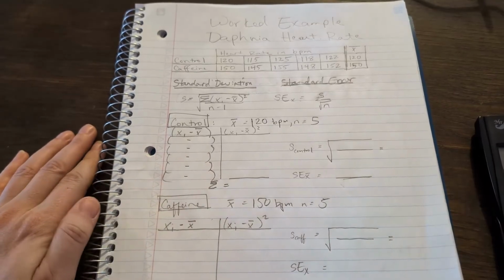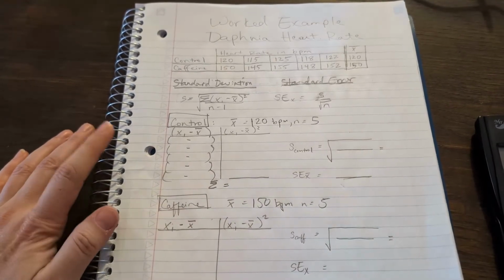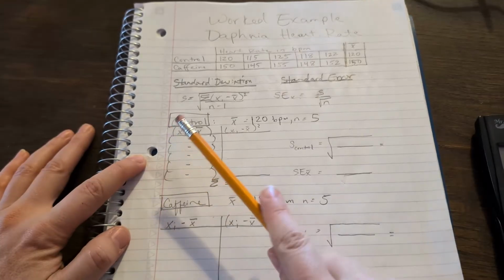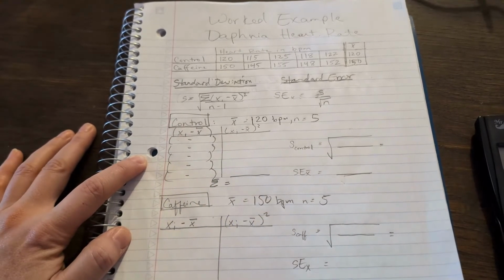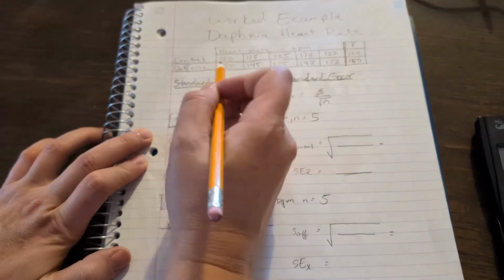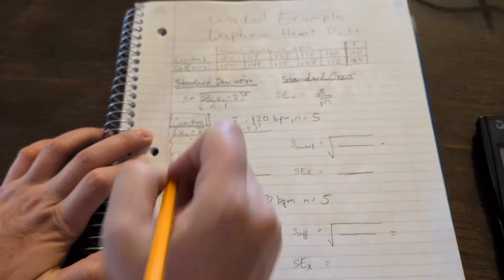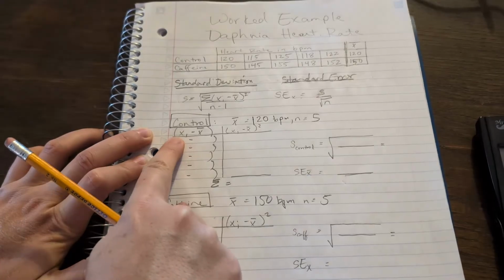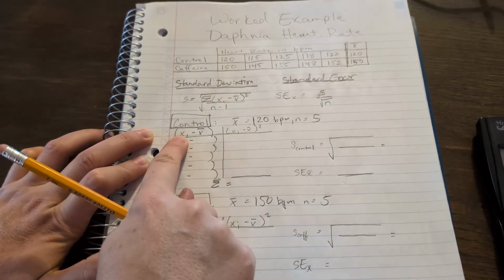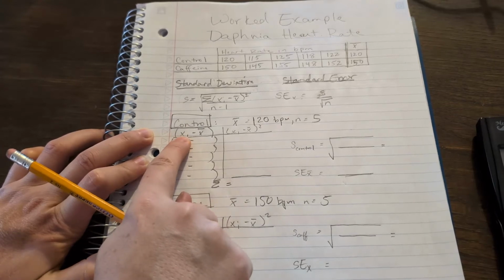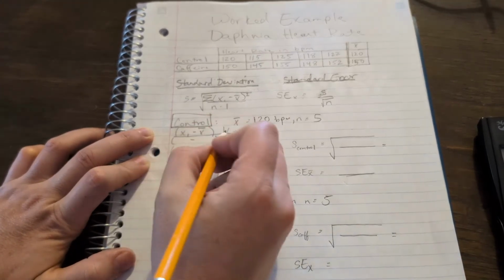Okay, step 2 was to set up a table with your individuals minus the mean. So let's do the control together. So I just set it up like this. I put this that's in the parentheses, each individual x minus x bar, which is the mean, right?